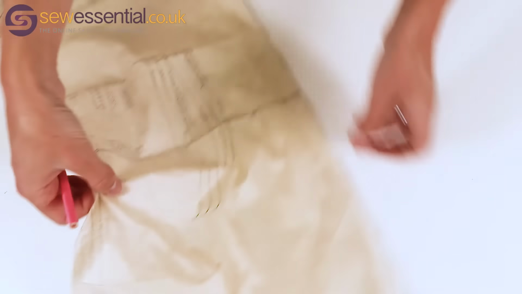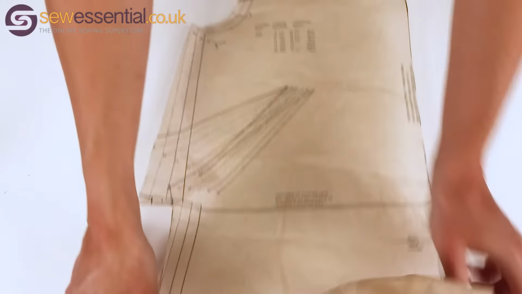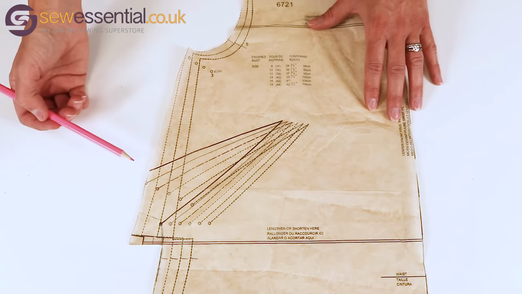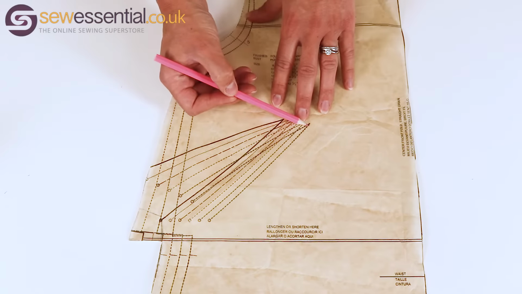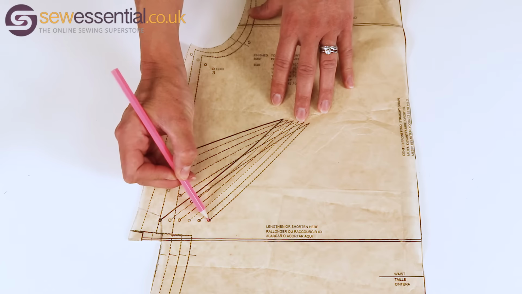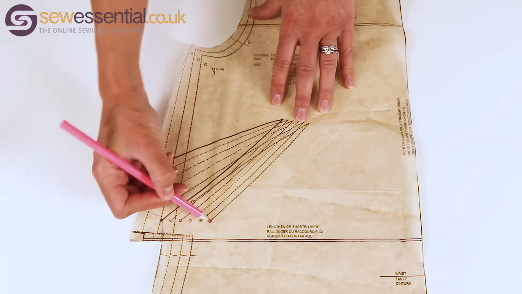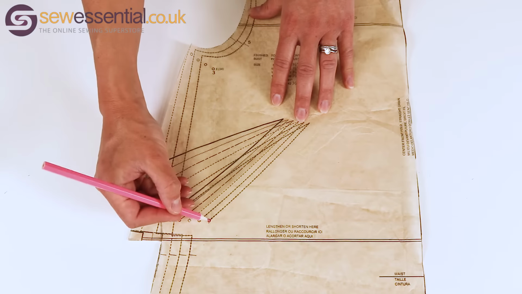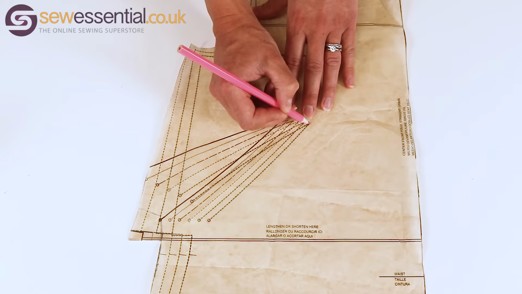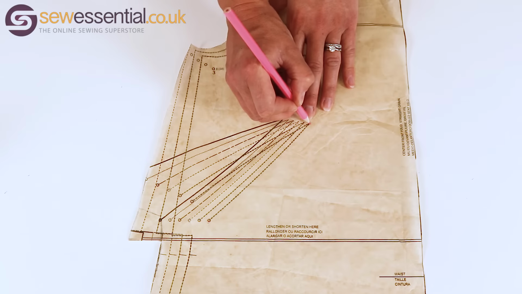You'll also find markings for bust darts and design features like that. So if I just show you this pattern piece here, you can see that there's bust dart markings there. For whichever size you're cutting out, you would need to make a mark on your fabric of both the dart legs, which, if I was choosing this size, would be that point there and that point there, and then the point here at the end of the dart, which is the dart point.